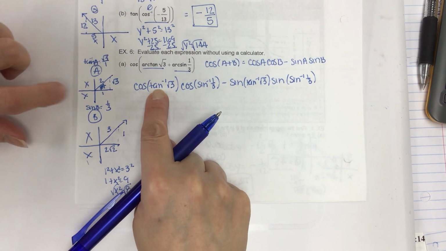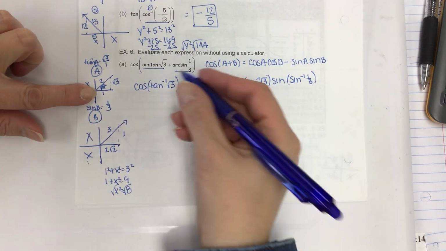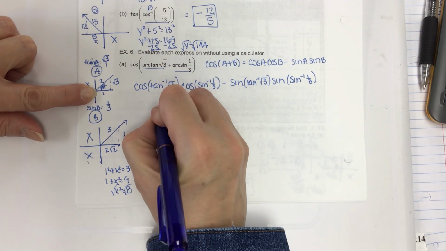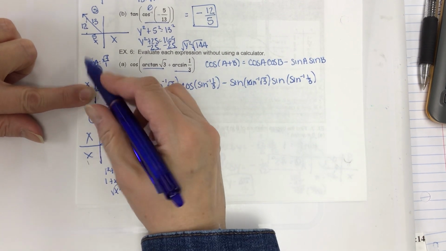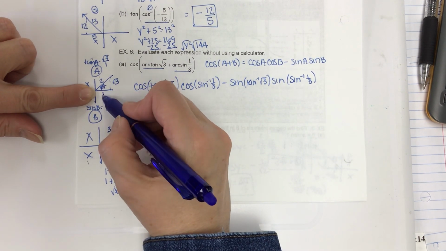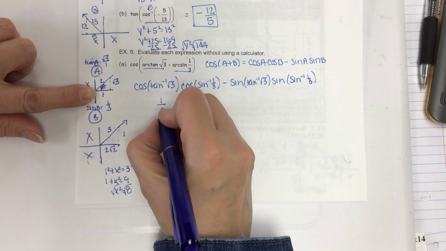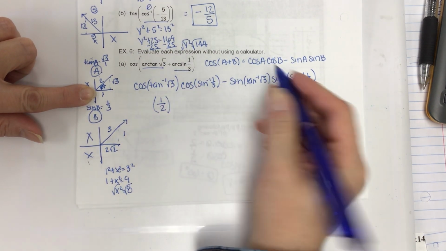So cosine of angle A. Cosine is adjacent over hypotenuse. What would we get there? Cosine is adjacent over hypotenuse, so 1/2.